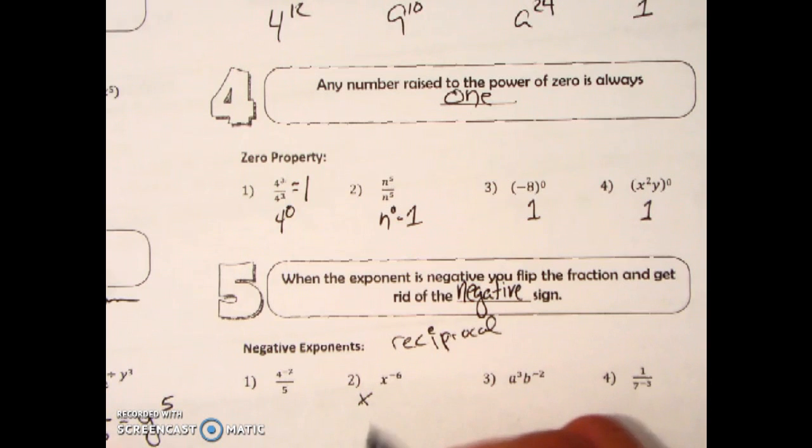We'd say write the whole number as a fraction. So we'd say x over 1, right? So the reciprocal of that is 1 over x. Yes, we flip it. So in this case, x to the negative 6 is equal to 1 over x to the 6.